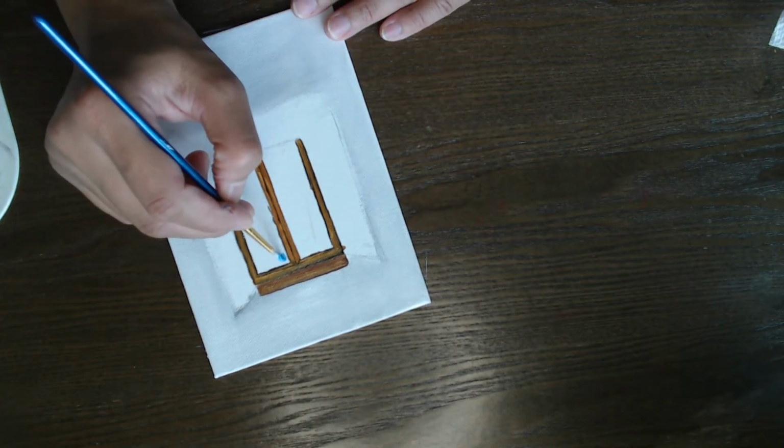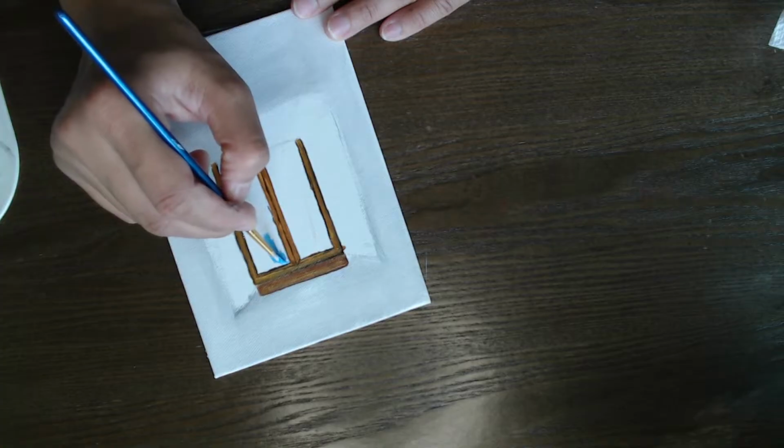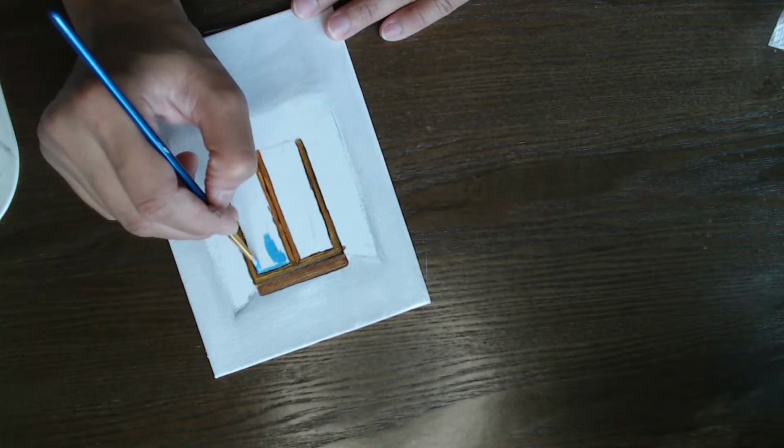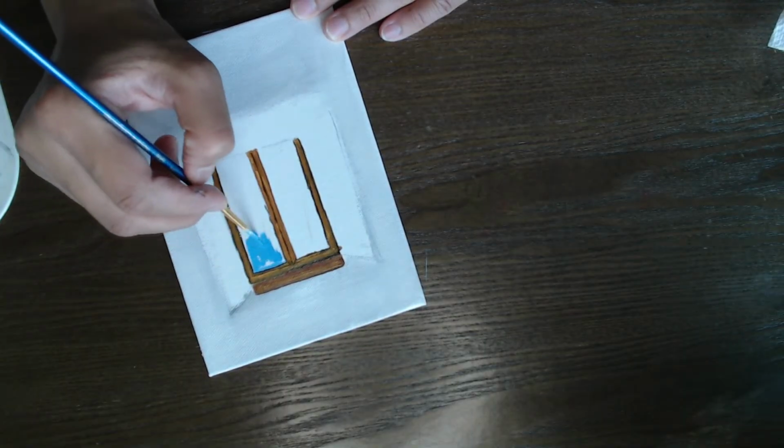So I'm adding here the blue because there is a reflection of sky onto this window. And these are the glasses of the window.